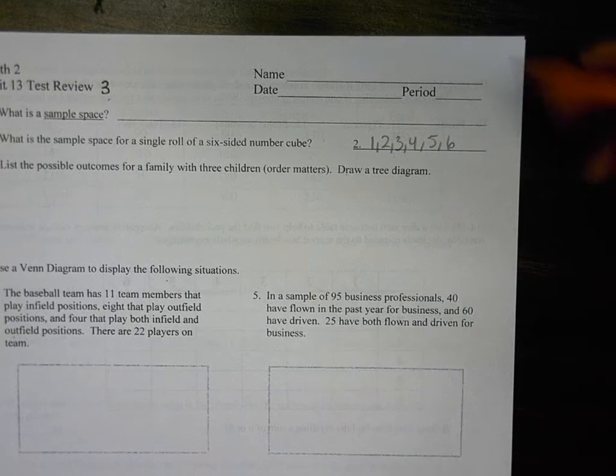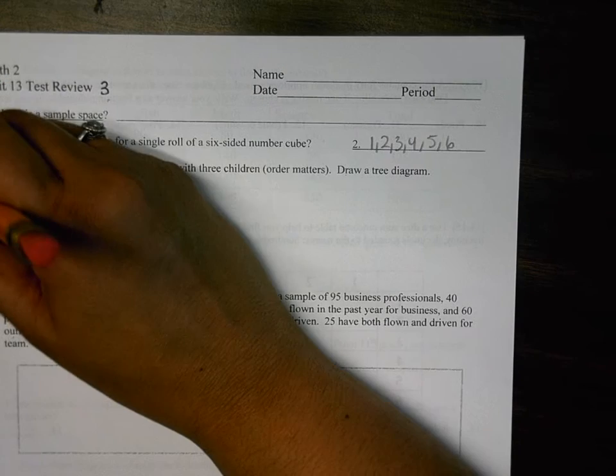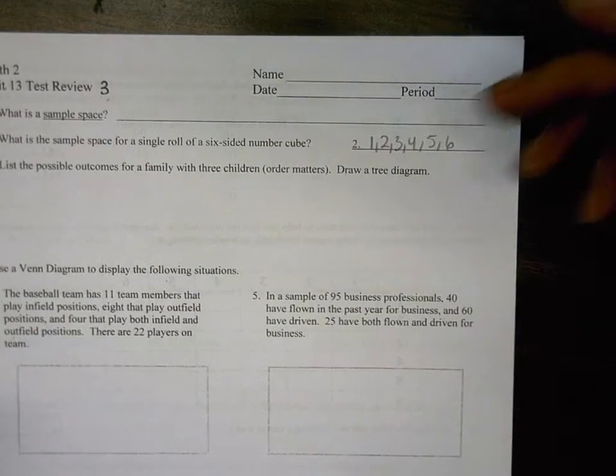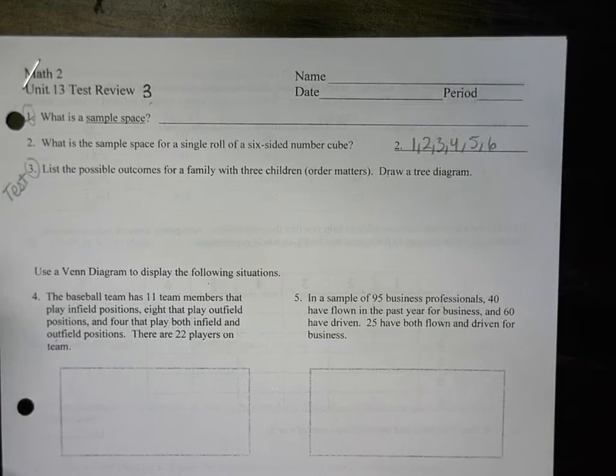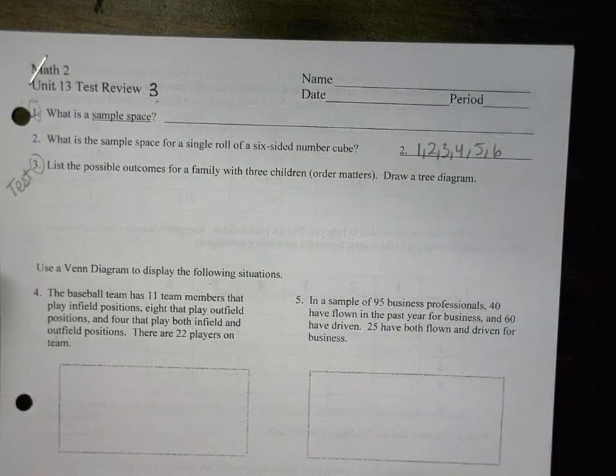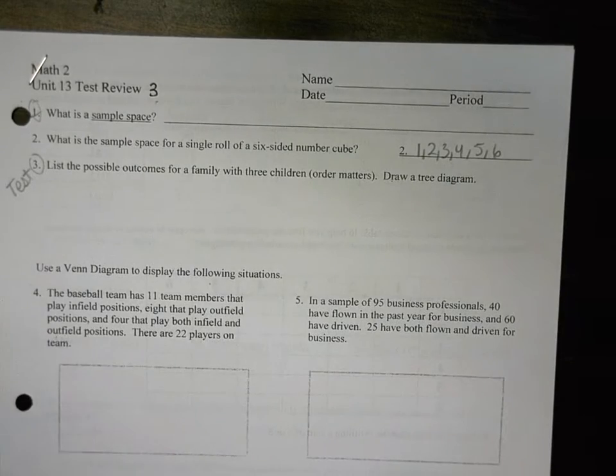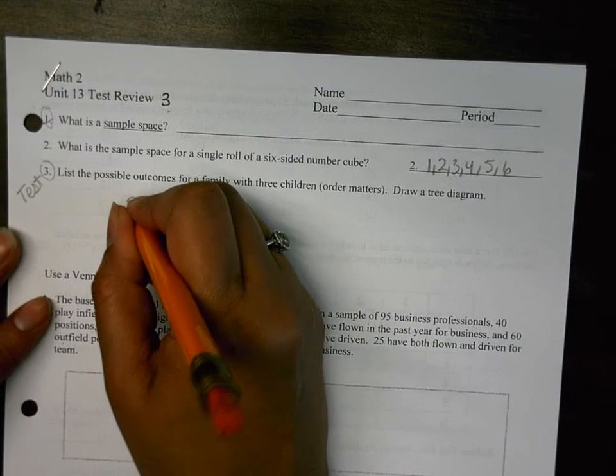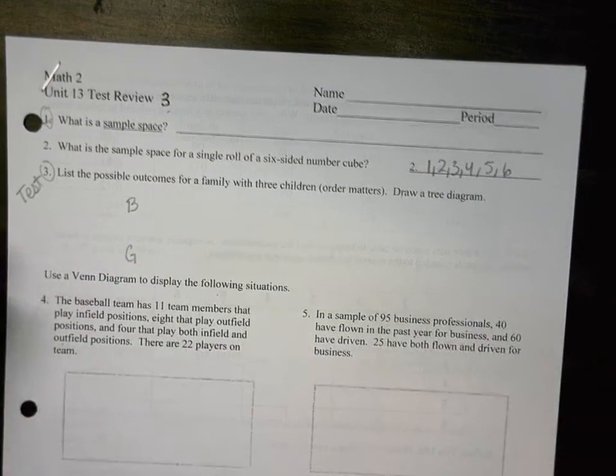This next one I'm going to do with you because it is on the test, and we haven't had a lot of practice with the tree diagrams. We had one set up for us, but we haven't really done our own. All right, it says, list the possible outcomes for a family with 3 children, order matters. So boy, boy, girl versus boy, girl, boy is a different outcome. All right, so I'm going to do boy and I'm going to do girl.